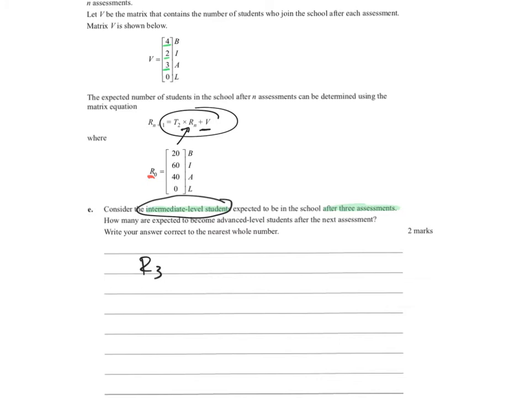And looking for that intermediate level, it's that number that's in that second row. So when I did it, I got 34 students at intermediate. Okay, after 3 assessments, then it wants to know how many are expected to become advanced level students after the next assessment.